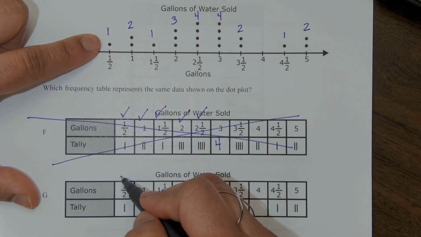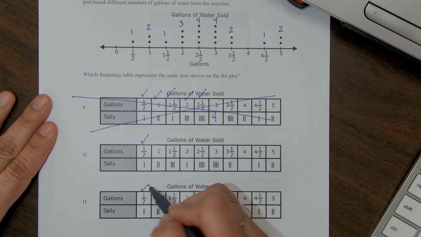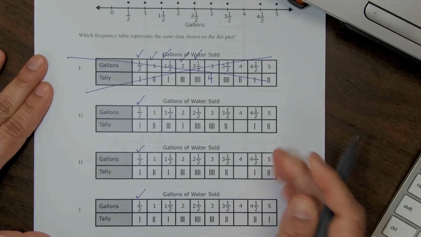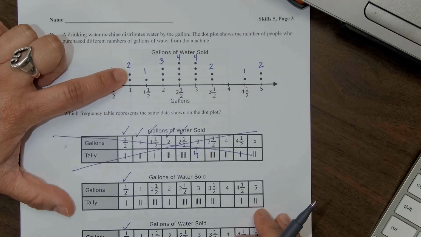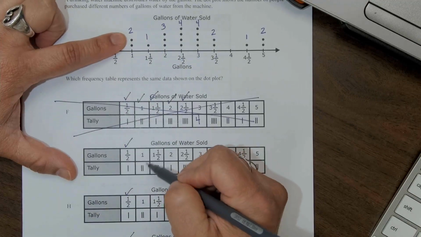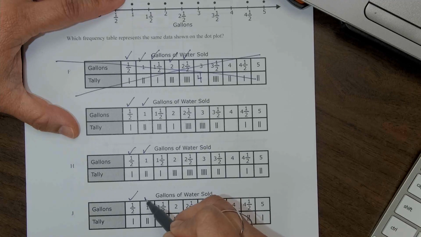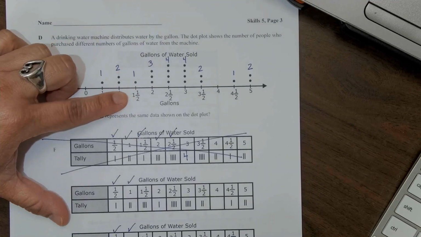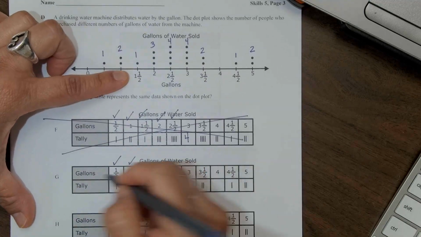Half is 1. I can also go just all the way down. Half is 1 and half is 1. So these are all correct. 1 has 2 dots, so I should have 2 tallies. So here's the 1. It has 2 tallies, and 2 tallies. 1.5 has 1 tally. 1.5 has 3 tallies, so G is out.